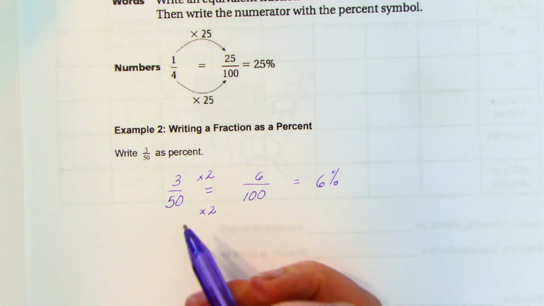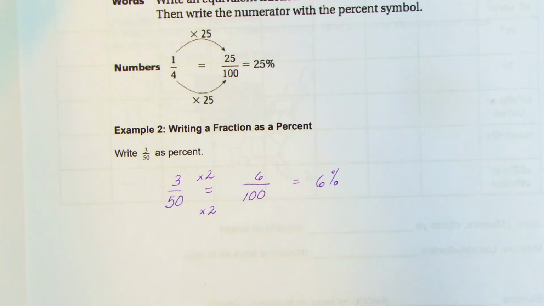Let's do another example since we have some room here. What's another number that goes nicely into 100? How about 10? We could do 10. What about if we have 7/10?